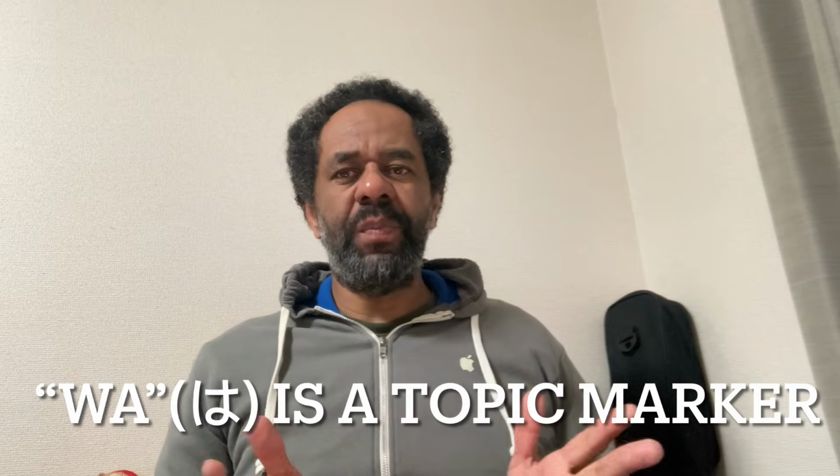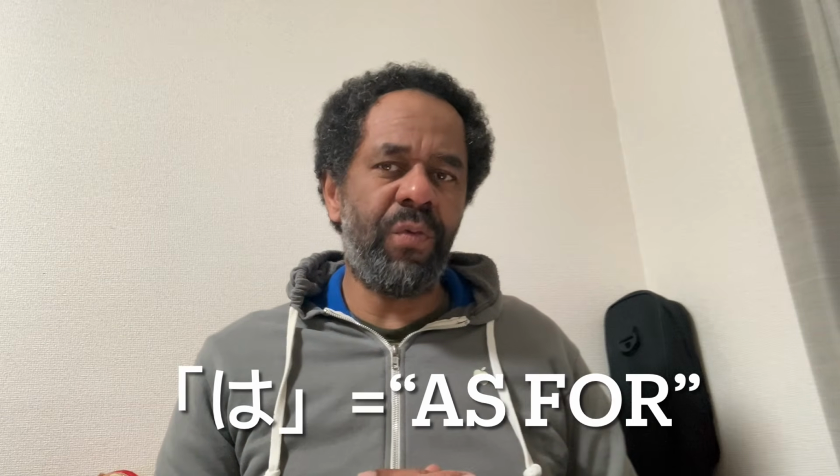So wa basically is a topic marker, which means it shines a spotlight on what comes after the particle. It's translated roughly as "as for," okay? And on the other hand, we have ga, which is a subject marker. And it shines a spotlight directly on the word before it. And now let's look at some scenarios.